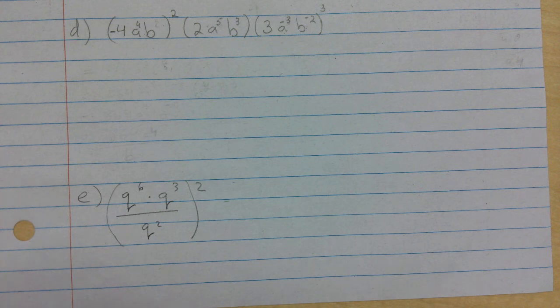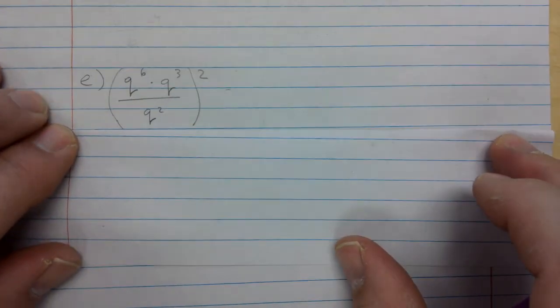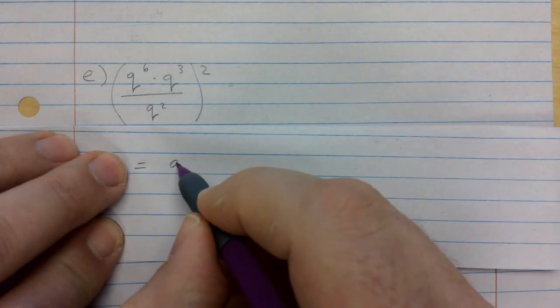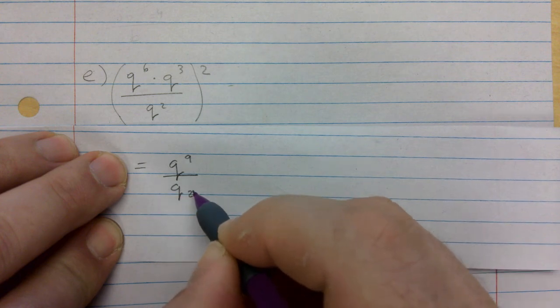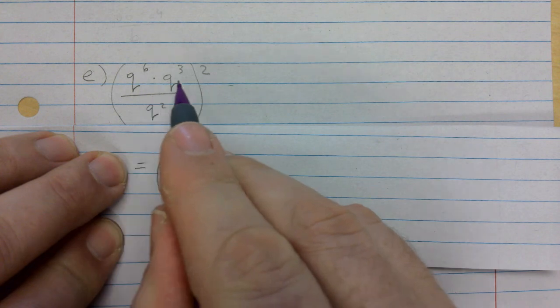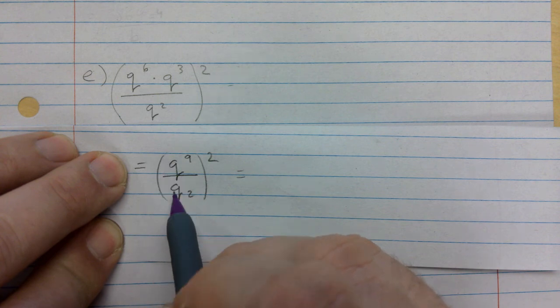Let's continue with E. E should be pretty doable. So we'll just say that it's Q to the 9 over Q squared, and that all squared as well. So you took care of the numerator. There was nothing in the denominator. No need to simplify coefficients.